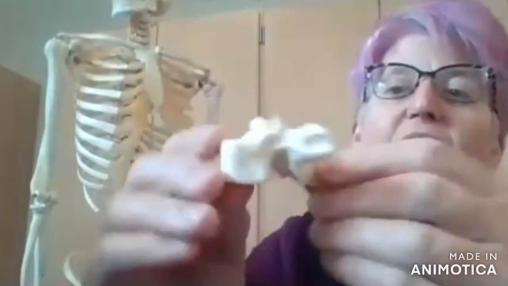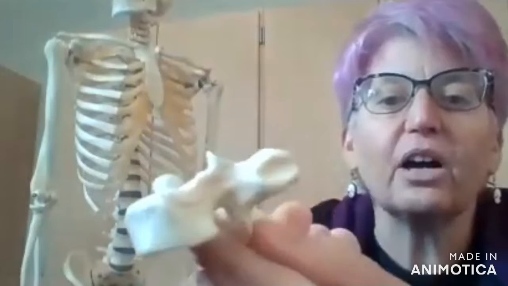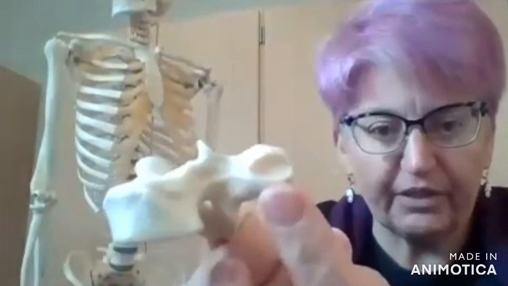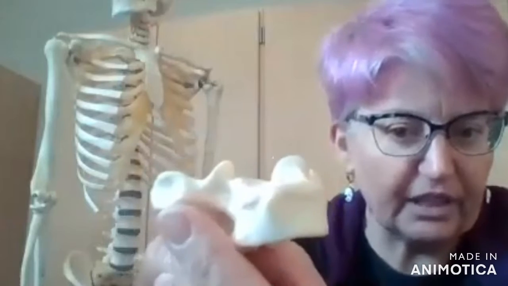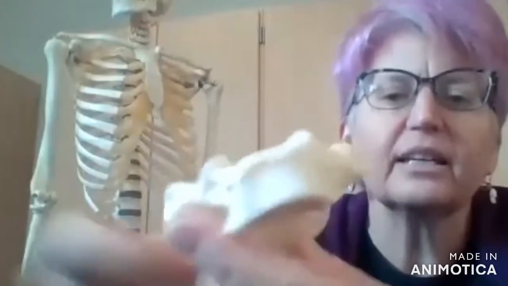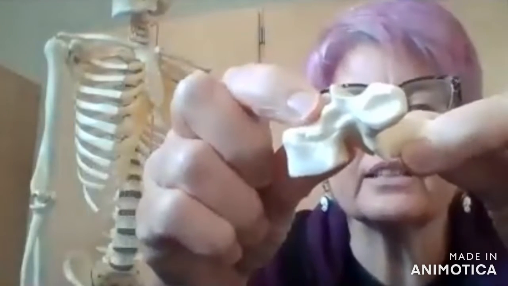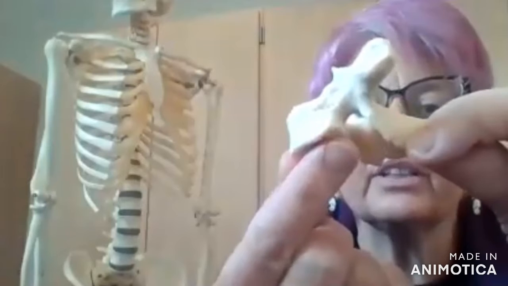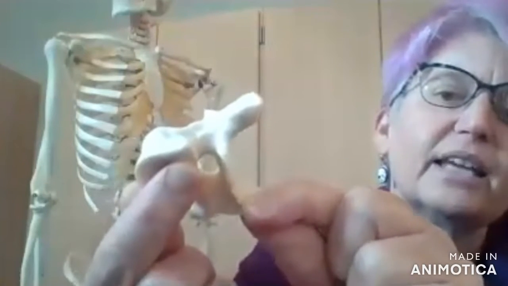And then the distinguishing characteristic of the thoracic vertebrae are our costal facets. So we've got a costal facet right here at the end of each of the transverse processes. And then on the body, we have a costal facet right there. And then on the inferior side of the body, we have a little tiny costal demifacet right there.